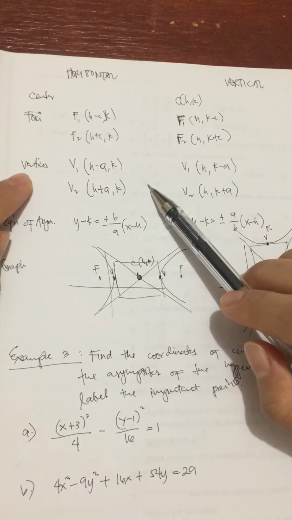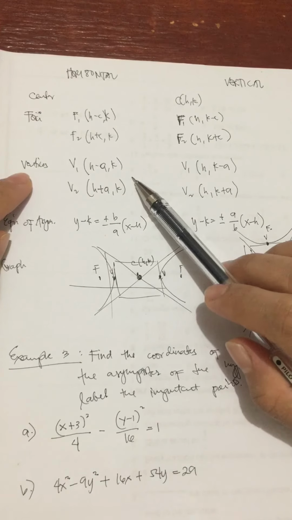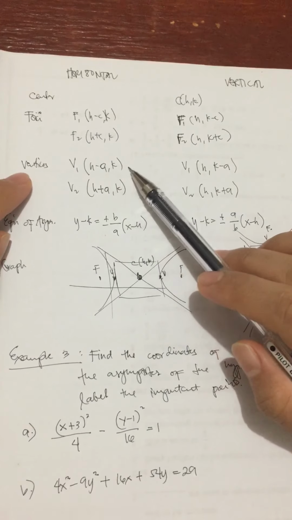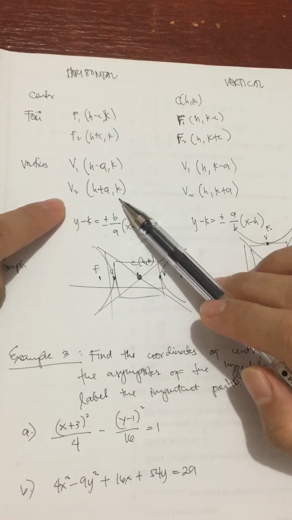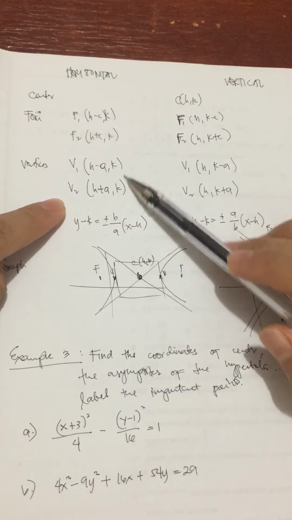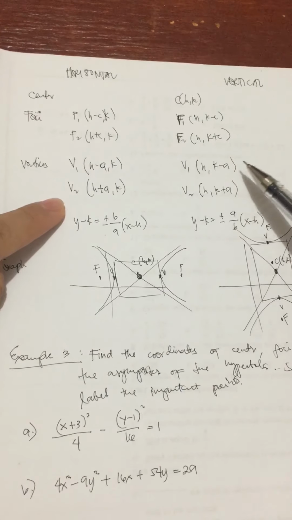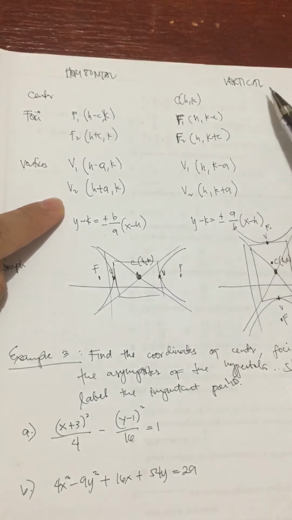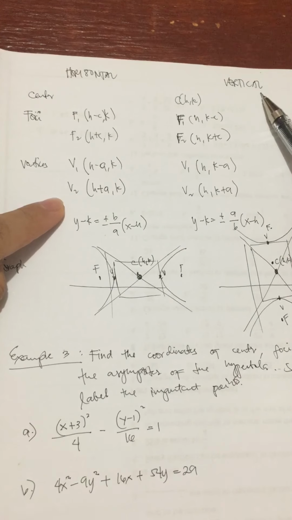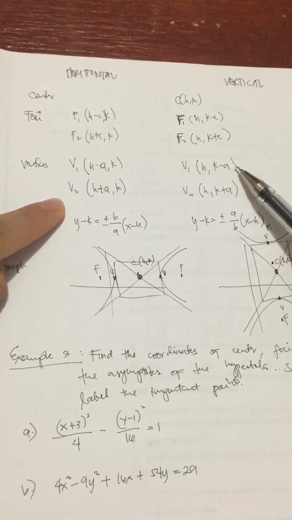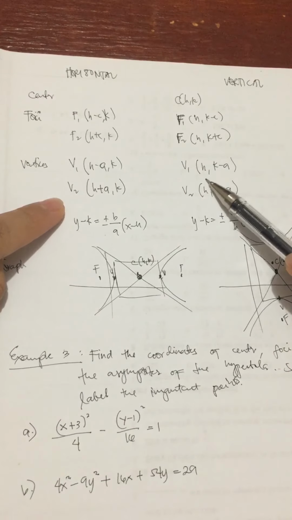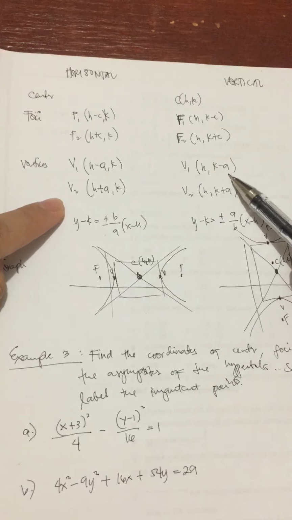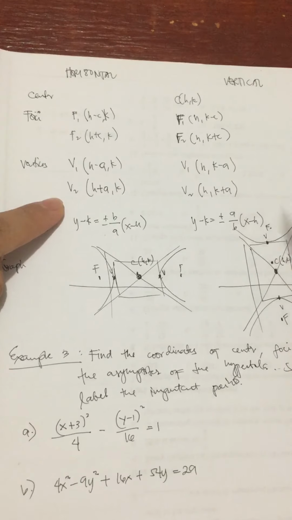Next, we have the vertices: (h minus a, k) for vertex 1 and (h plus a, k) for vertex 2. These are the coordinates of our vertices for the horizontal hyperbola. For the vertical hyperbola, we are going to deal with the y-coordinate, so we have (h, k minus a) and (h, k plus a).